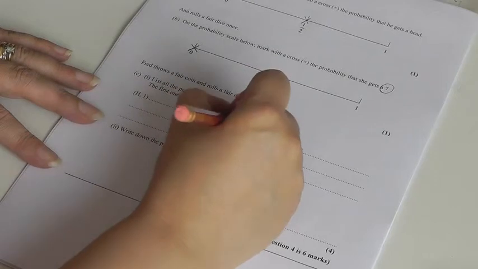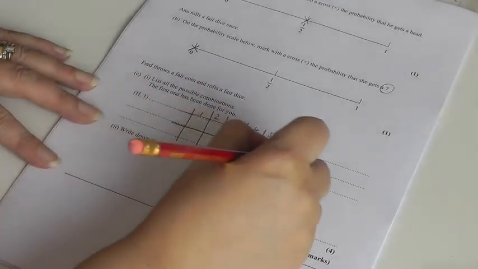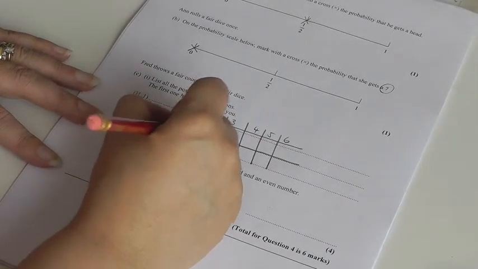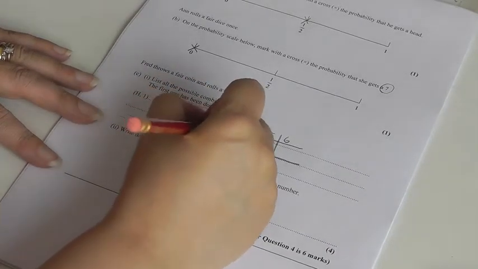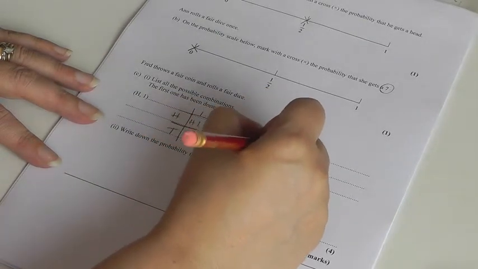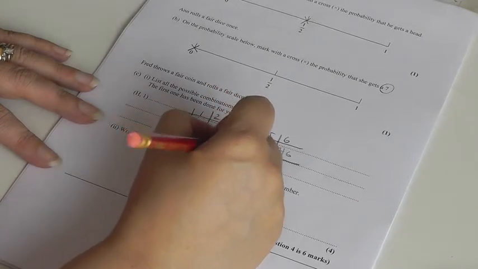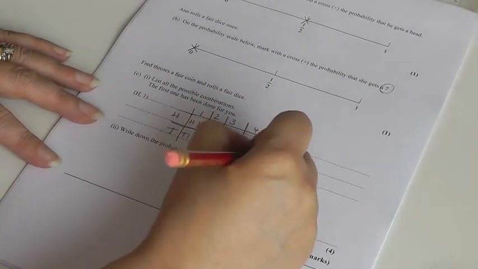So these are the numbers 1 to 6 on the dice that he's using. And this is the heads and tails. And so we've got heads and a 1, heads and a 2, and so on. And tails and a 1, tails and a 2, and so on.